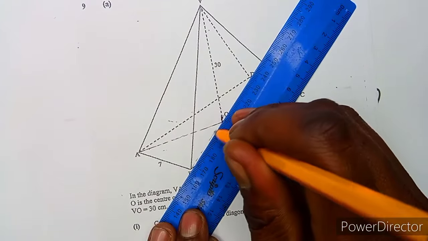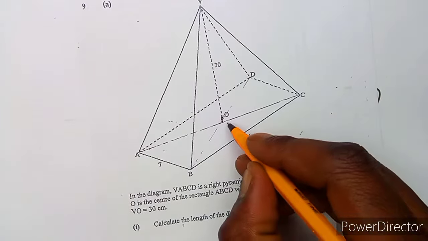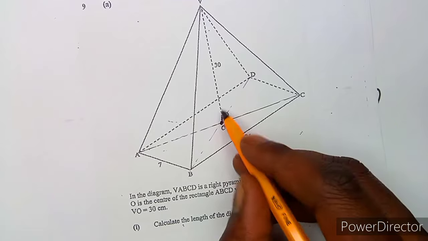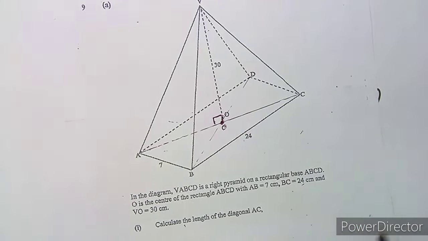All right, anyways, this is how it is supposed to look. Okay, this is actually a diagonal here, so these two are going to meet at the point O, which is the center, and we are told that this is going to be perpendicular to that side.